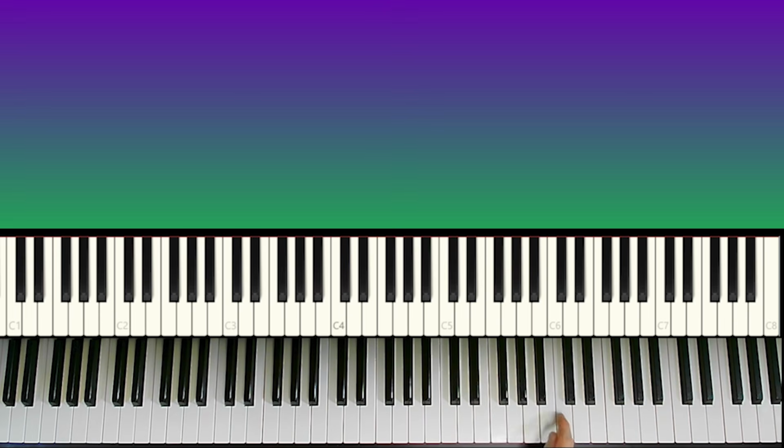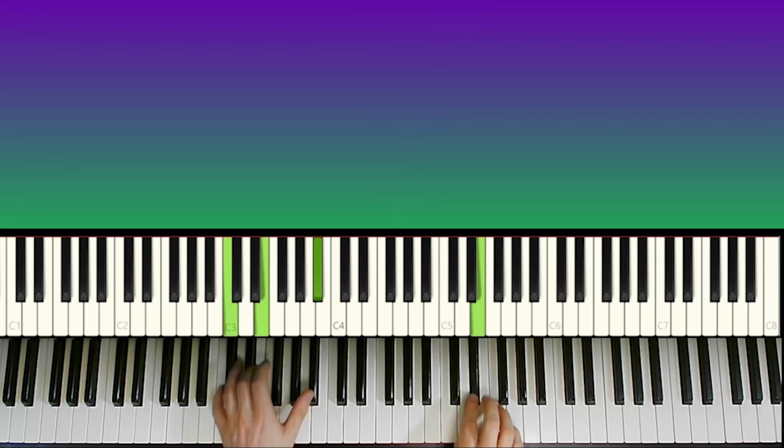So I did a 2 above, 1 below enclosure, and then chromaticism down. So I'm doing pretty much the same thing, 2 above, 1 below, just getting to the C. Now let's do a chromatic approach just to the root instead of the third. That was just 1 above, 1 below. That was 2 below.